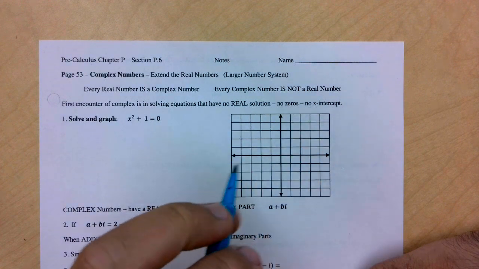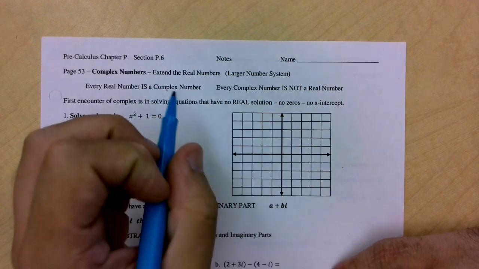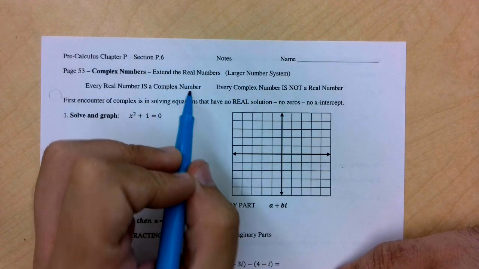Well, let's talk about why. Why do we even need complex numbers? Where is it coming from? And why do these statements make sense?